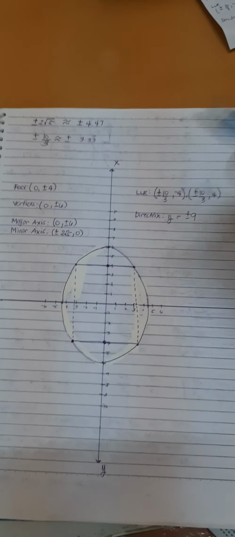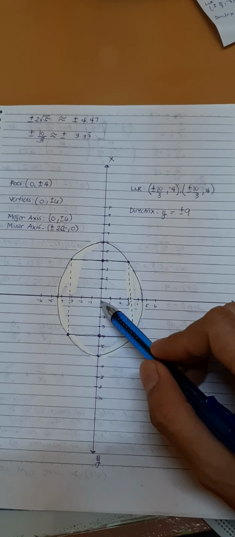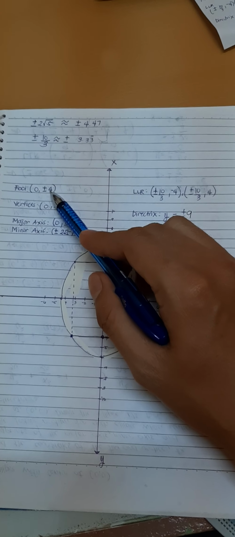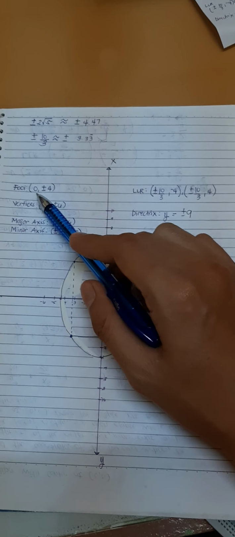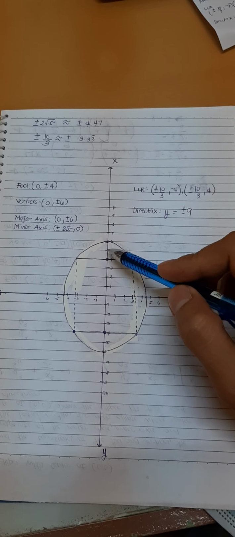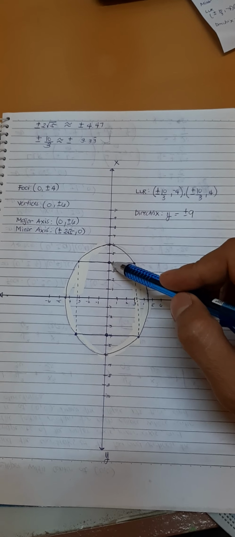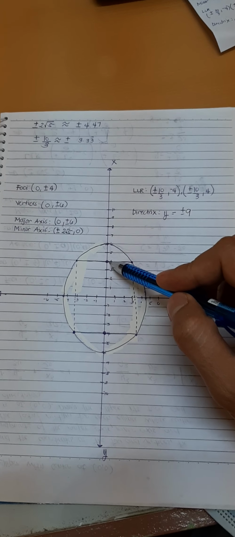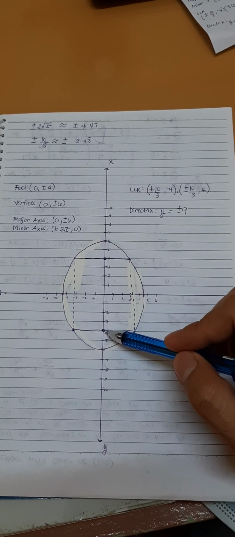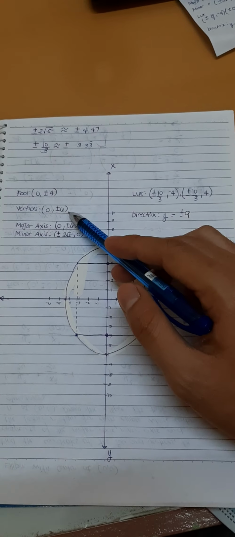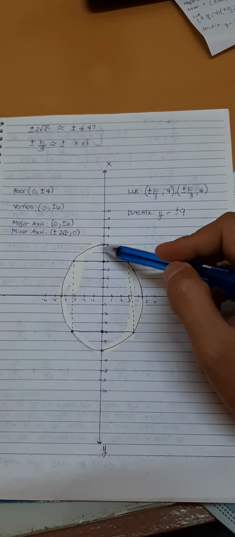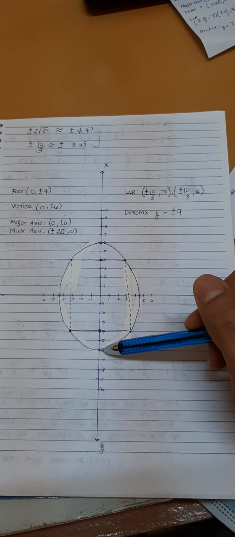So for the center, we have the origin, and for the foci, we have 2 points. Remember, we have 2 points. The first point is (0, positive 4), and the next one is (0, negative 4). And next is for the vertices. We have also 2 points here: (0, positive 6) and (0, negative 6).